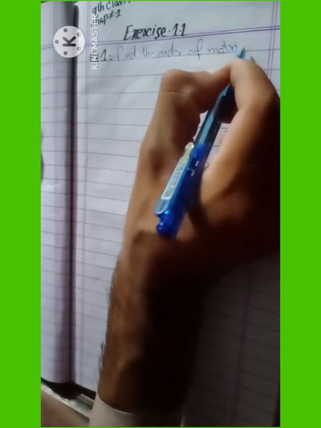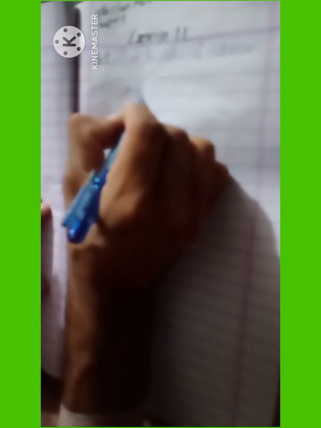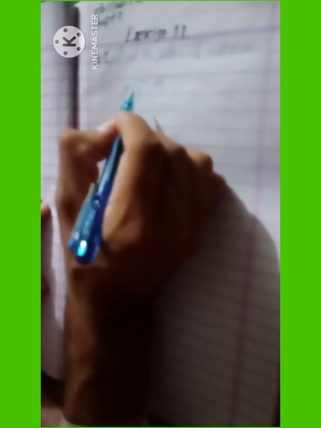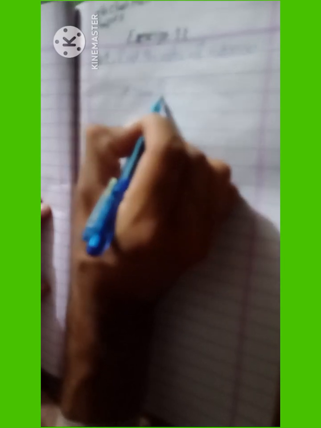find the order of matrices. In this question, we find just the order of matrices. We take matrix A. Its entries are 2, 3 and minus 5, 6.